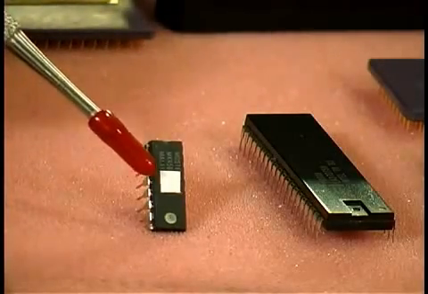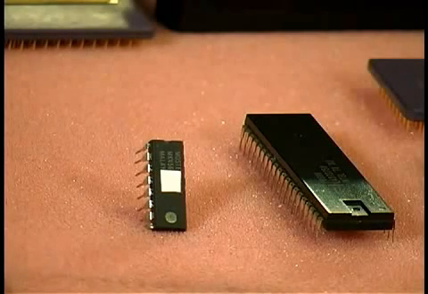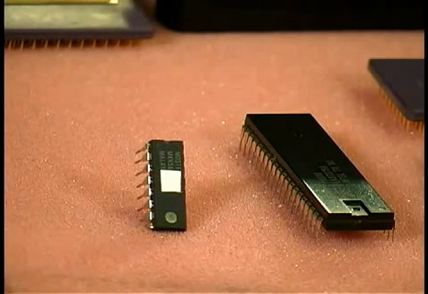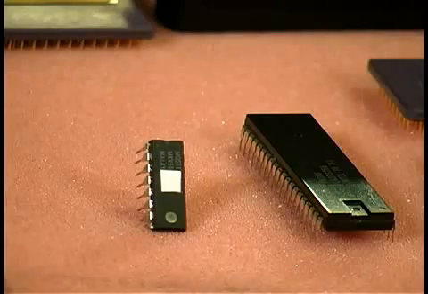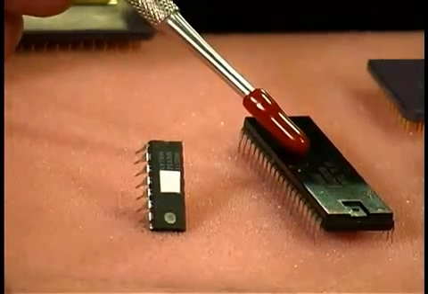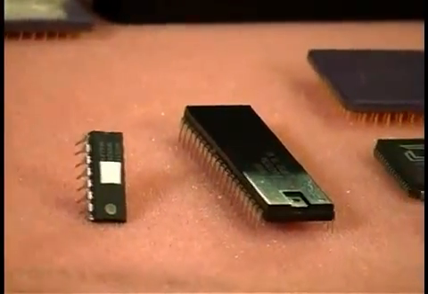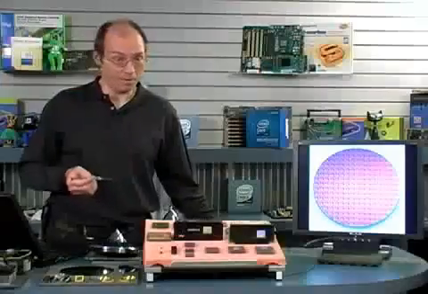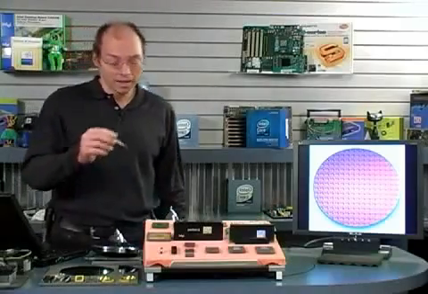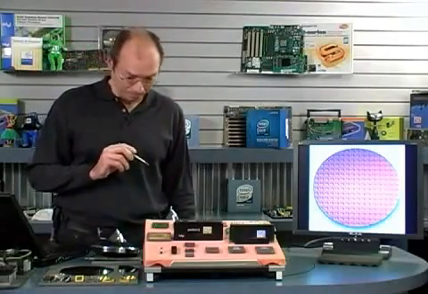Now, on it, I have a little white square. That represents the actual die size of the original 4004, the first processor. As you can see, it's pretty tiny by today's standards. Now, next to it here, I have an Intel 8088 processor. Now, this processor was introduced in 1979 and is the first PC processor. The IBM PC came out in 1981, and this processor actually came out of an original IBM PC motherboard.